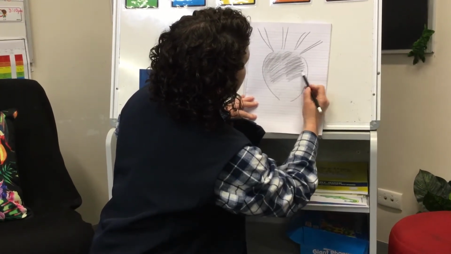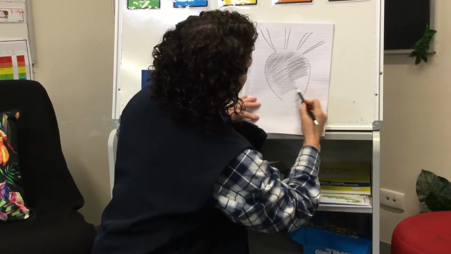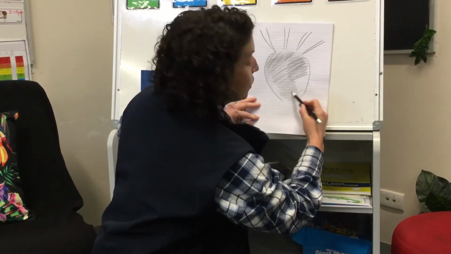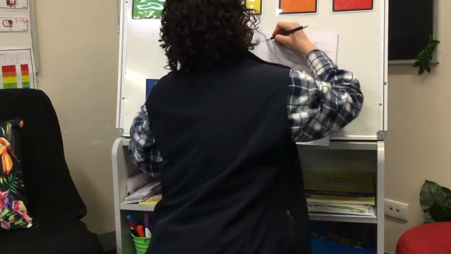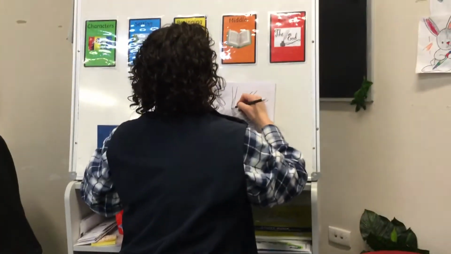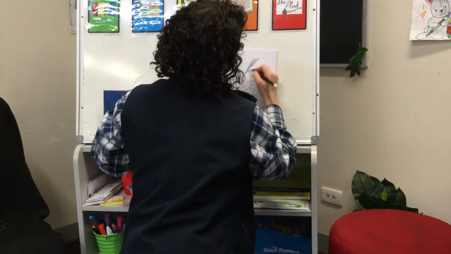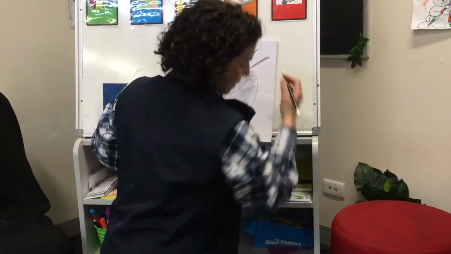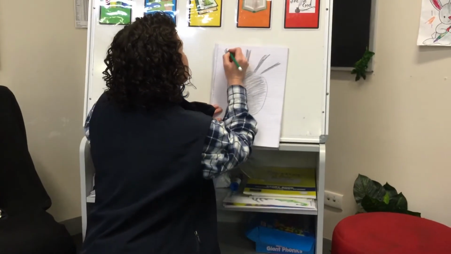So my big black shade tree. It's really a central part to the whole story. Without the shade tree, there wouldn't have been the problem in it. Do my branches. Remember, these turned into tiny little trees at the end of the story. I'll give them some green on the end.